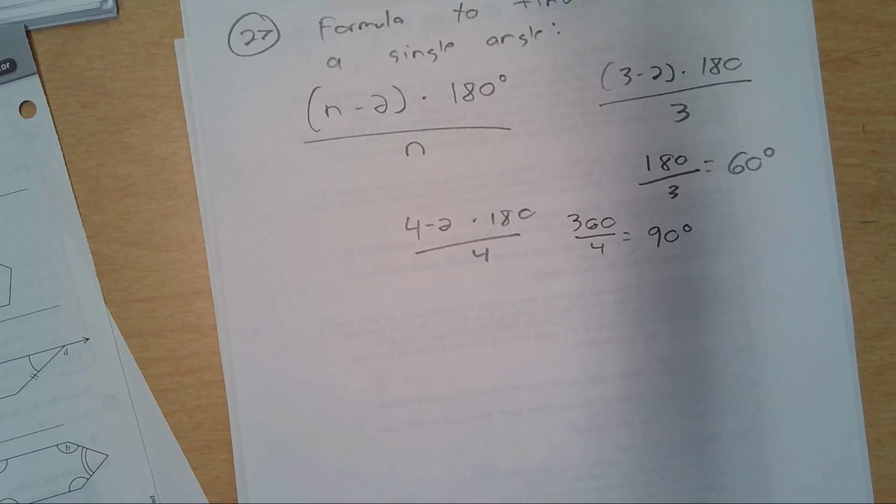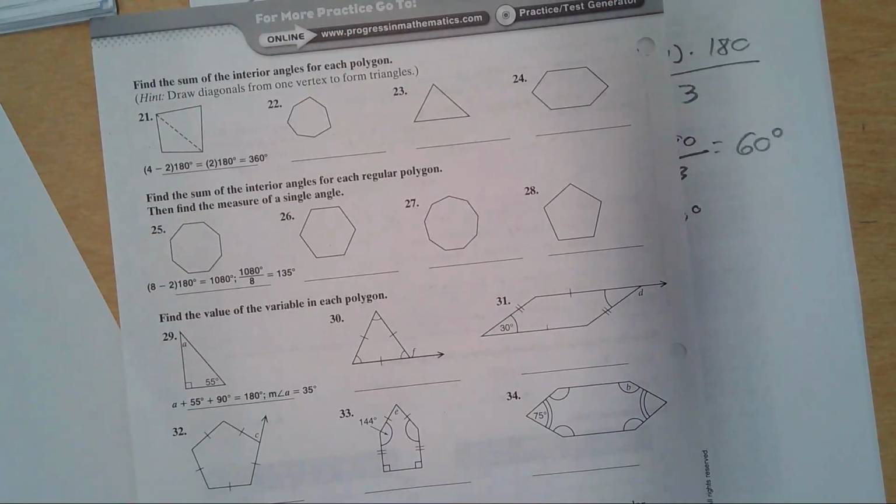So for 27, we already agreed it's a 9-sided figure. What's the measurement of those interior angles? 1,260. A single angle. Right, the sum of all the angles is 1,260. That's the sum of the total measurement. But a single angle is 140 degrees.